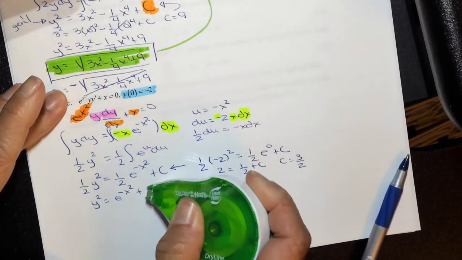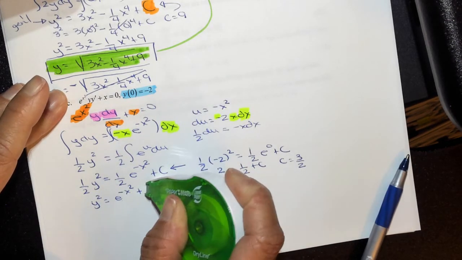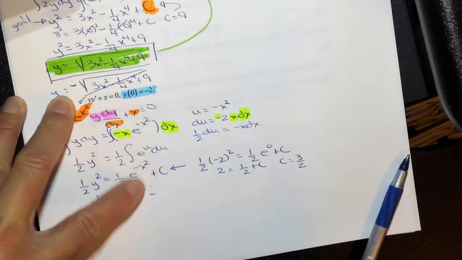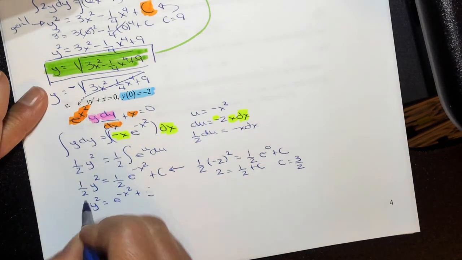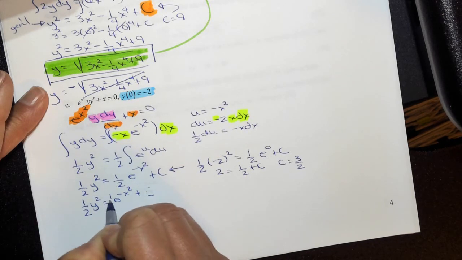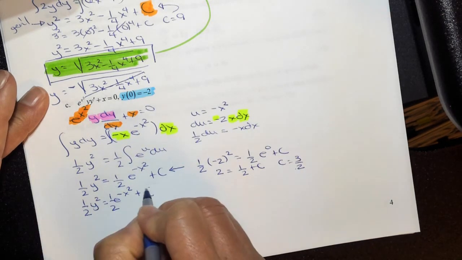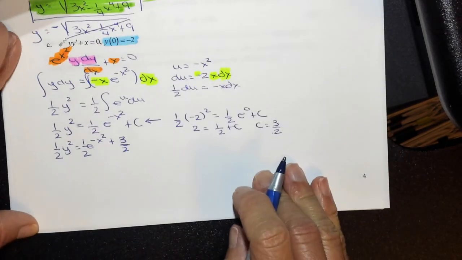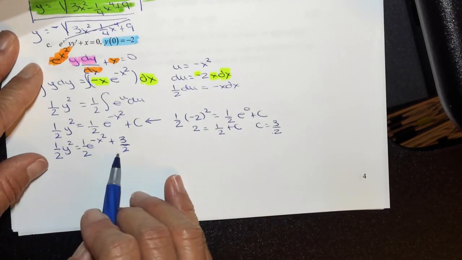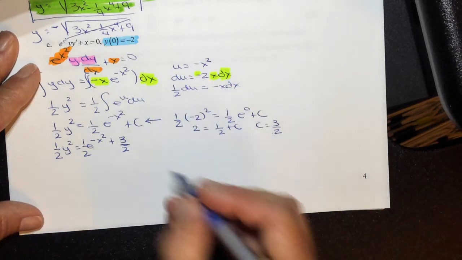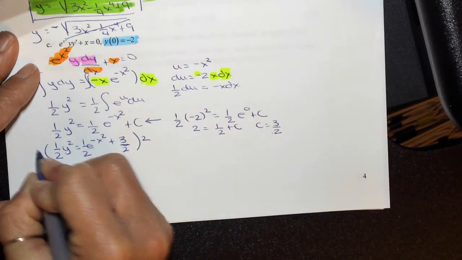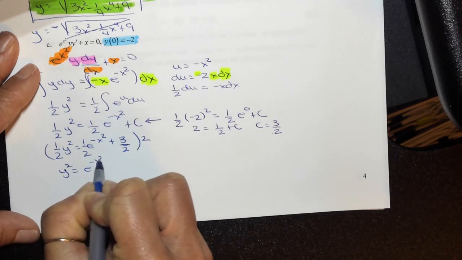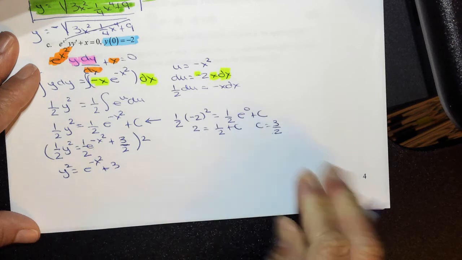Let's get rid of this. Actually, I can just put this in here. Okay, so I'm going to put this back: 1/2, put this back, 1/2, put this in here, 3/2, like that never happened. It did, but let's pretend like it didn't. Now it would be easier when we multiply by 2, because then it gets rid of any fractions. So multiply by 2. So this becomes y squared is equal to e to the negative x squared plus 3. That looks so much better.